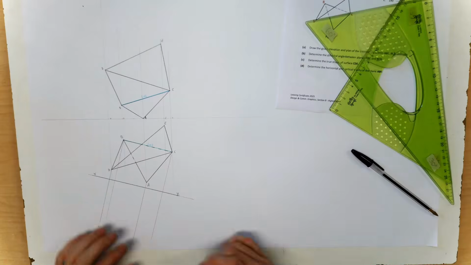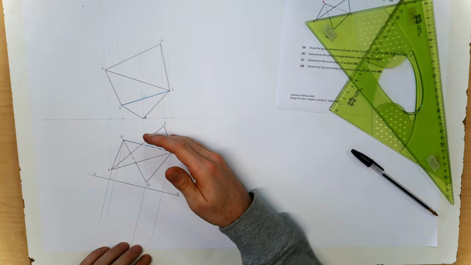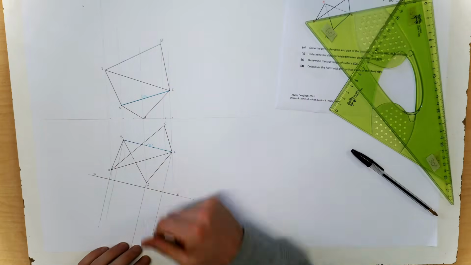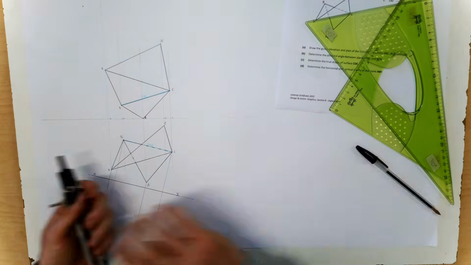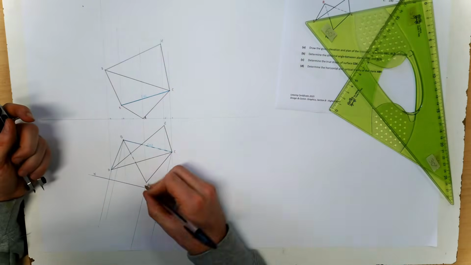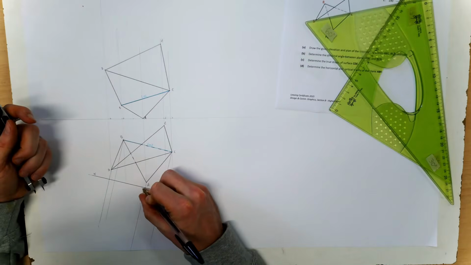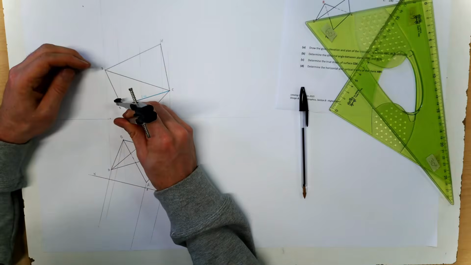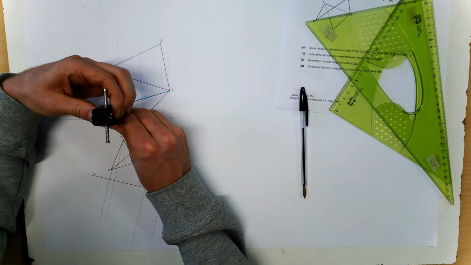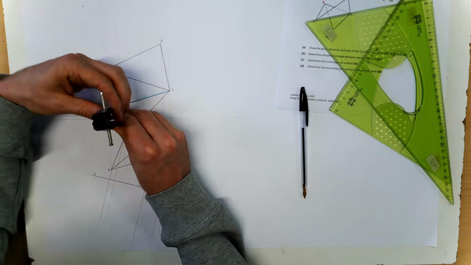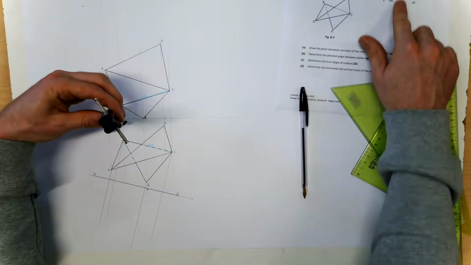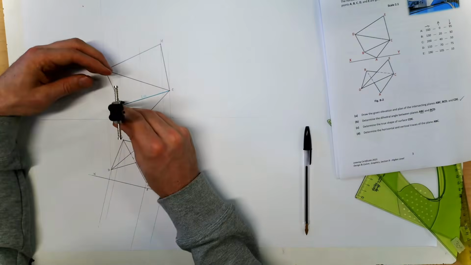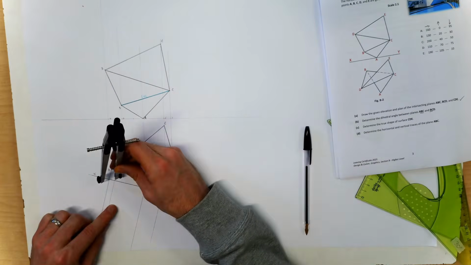All right, so we're projecting from the plan, which means we're creating an auxiliary elevation. So heights are taken from the elevation. Let's start with A. A has 0 height, so there's A. Okay, B, that's my height for B. And if you wanted, you could just be taking the heights from the question, but it's good practice just to follow the steps that we know.